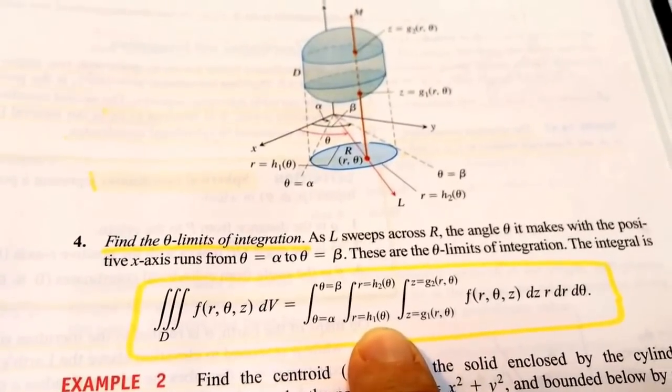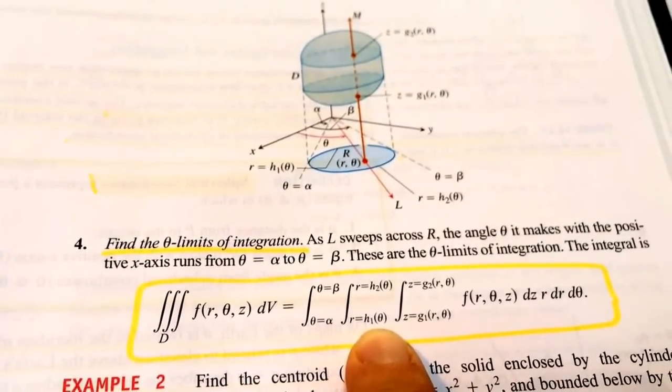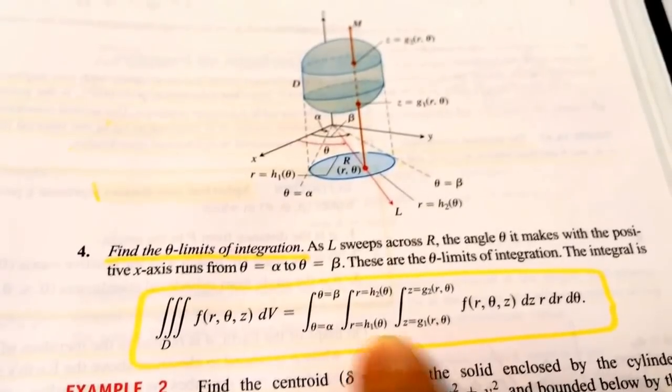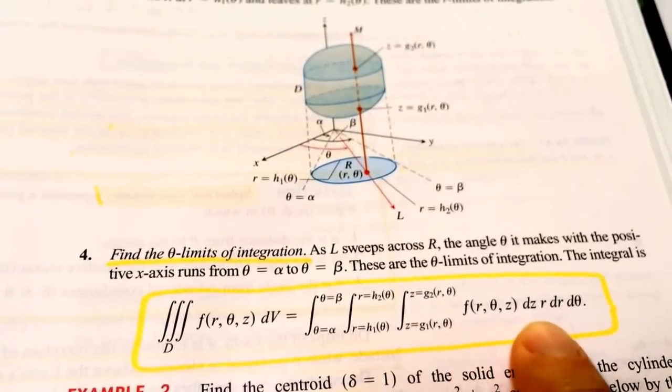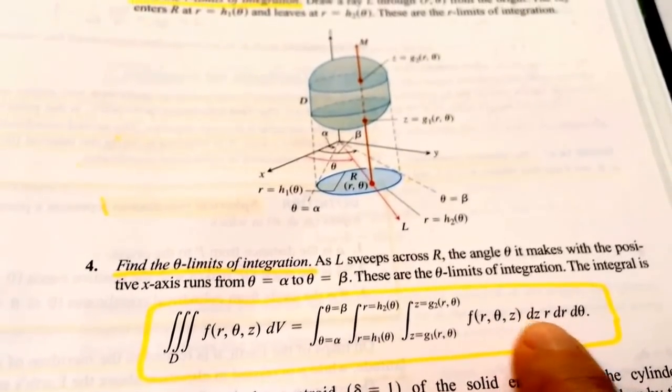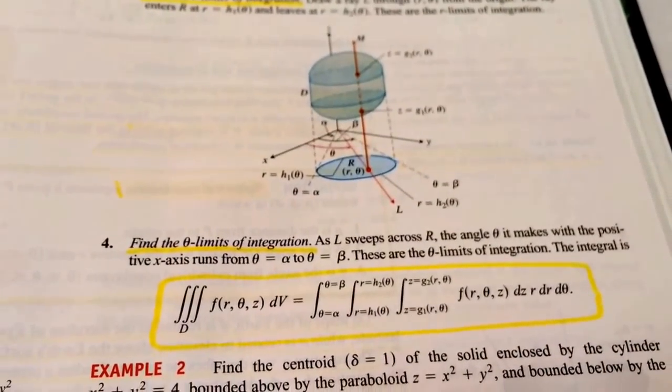R is going to be a function of theta, like maybe cosine theta or something like that. And then z is a function of r and theta. And then here again, the dV becomes r dz dr d theta. Okay, so that's your formula for a triple integral in cylindrical coordinates. So let me show you that in my notes, and then we'll move on to spherical.